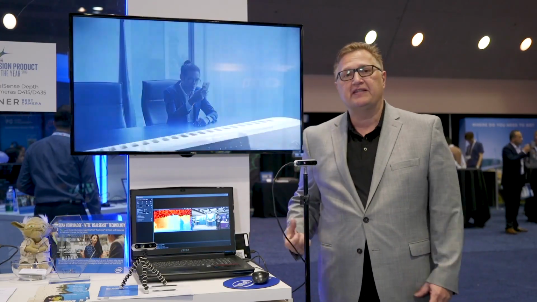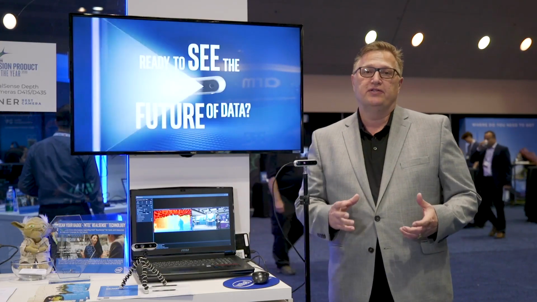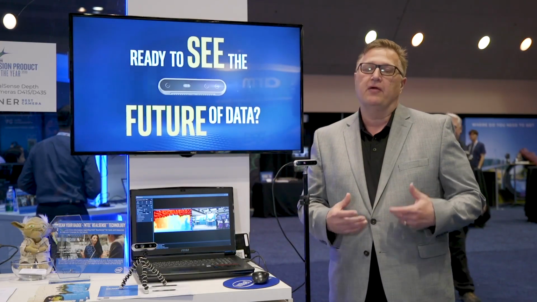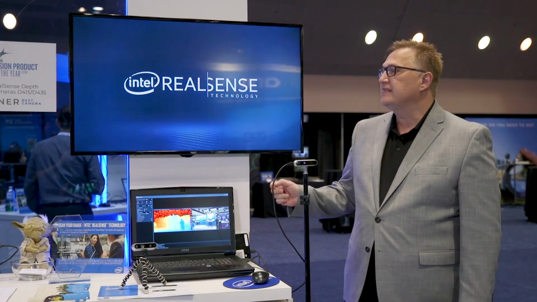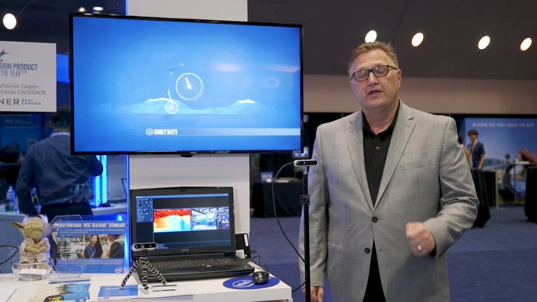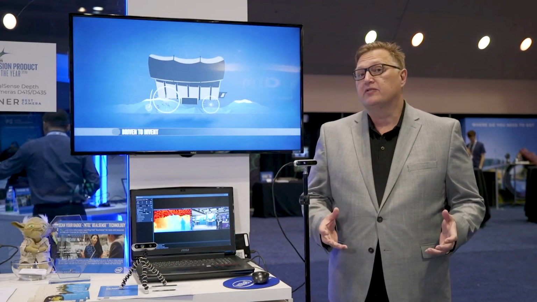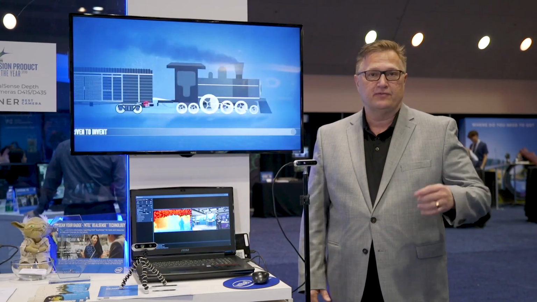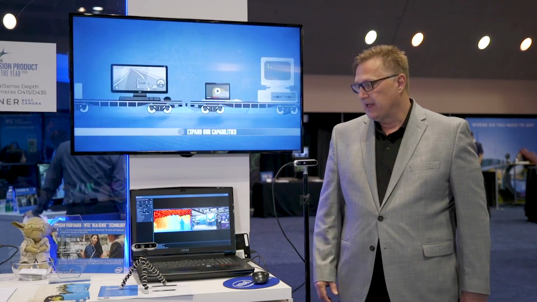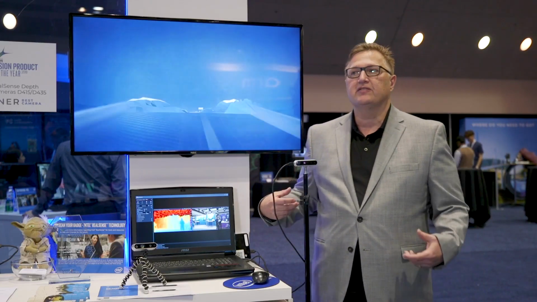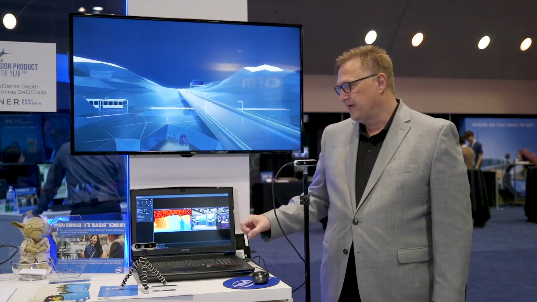Both of these cameras are fantastic to get started with when you're developing a new product that wants depth or vision with it. We pair it with our SDK that's on GitHub. It's all open source. The community is growing. We support Linux, we support Windows, we support Mac OS, and we support Android. Together with both of those, you can start right off and get developing and adding vision to your product.